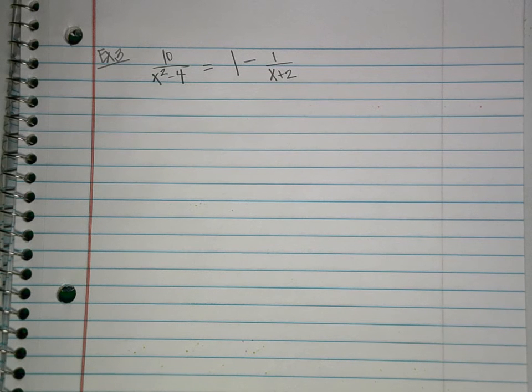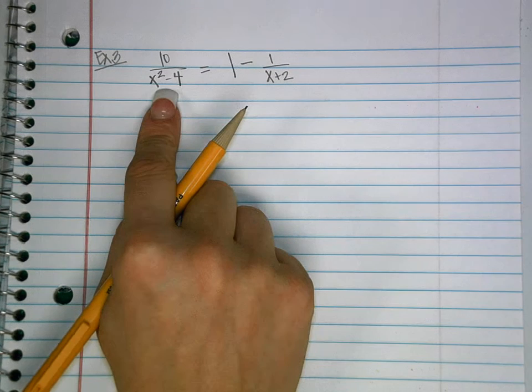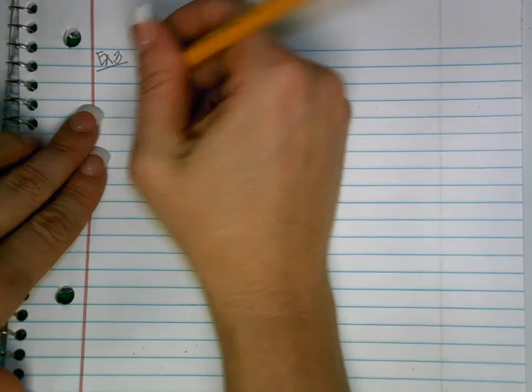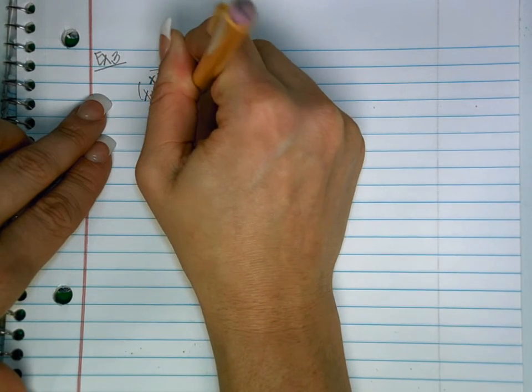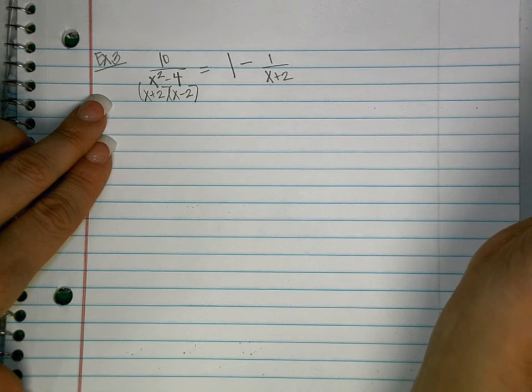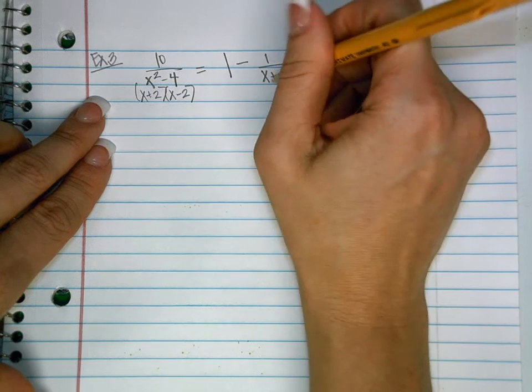So in order to figure out what's going to cancel out all the denominators, you first need to factor this denominator. Okay? If I factor this denominator, x squared minus 4 breaks to be x plus 2 times x minus 2. Right? So what would reduce away x plus 2 times x minus 2 and a 1 and an x plus 2?